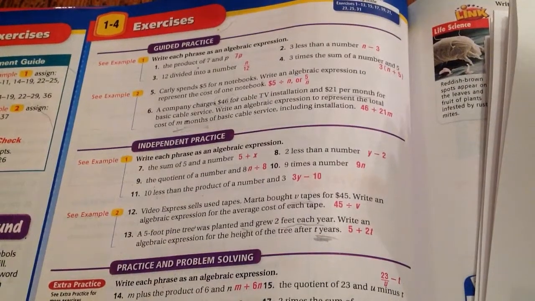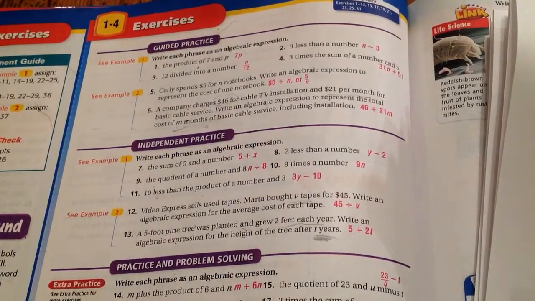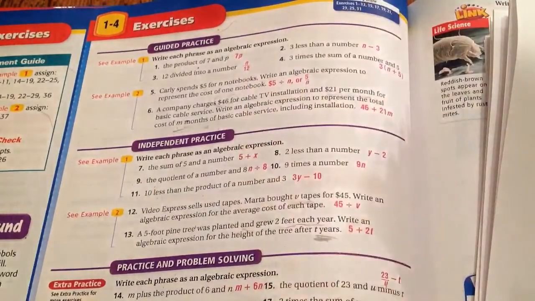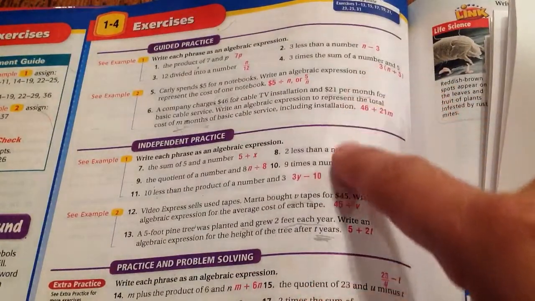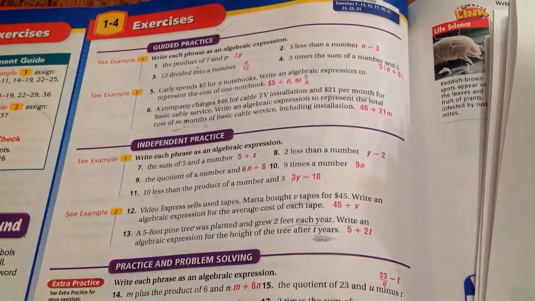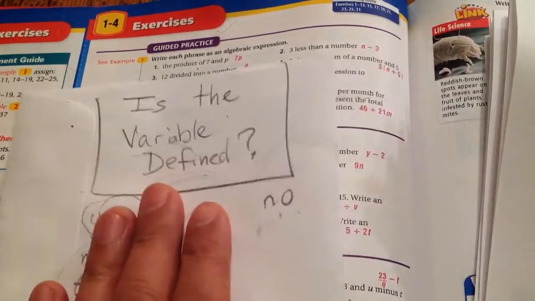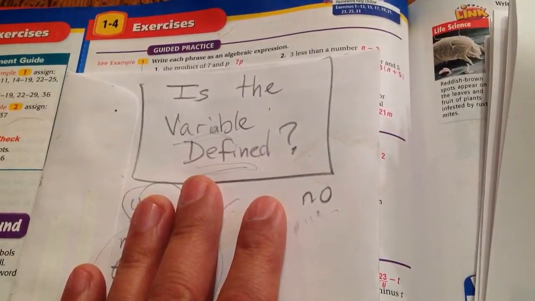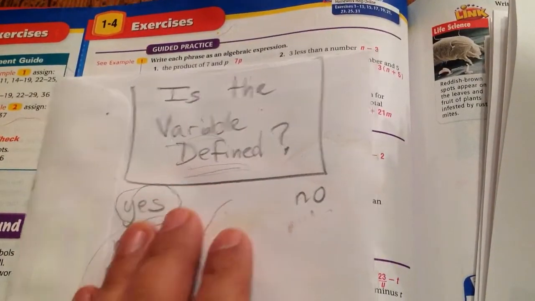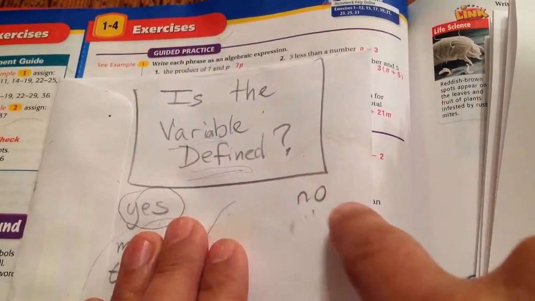The objective of this video is to help you write algebraic expressions for section 1-4. On this homework that I assigned, I'm simply going to be focusing on the larger word problems, not the little ones. Before we start, the first question you're going to want to ask yourself is: is the variable defined? Sometimes it's yes, sometimes it's no.